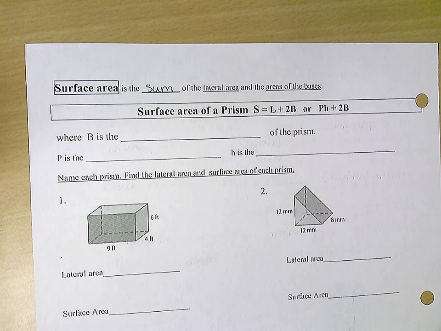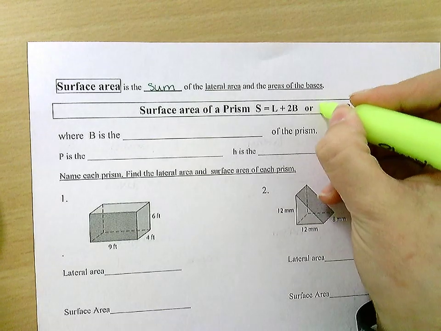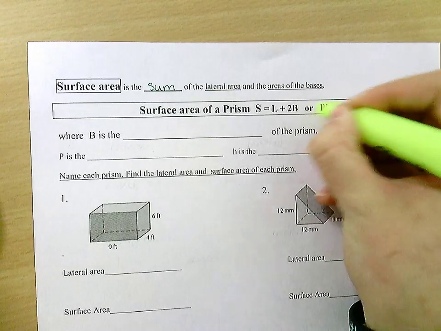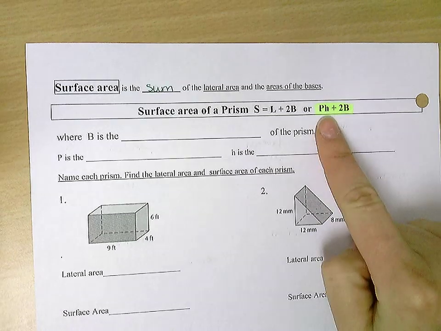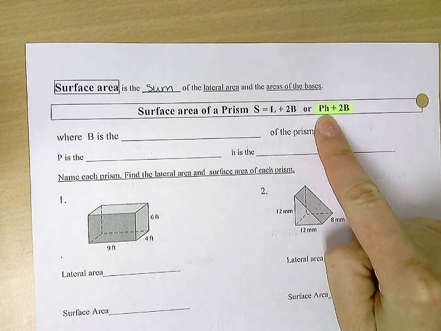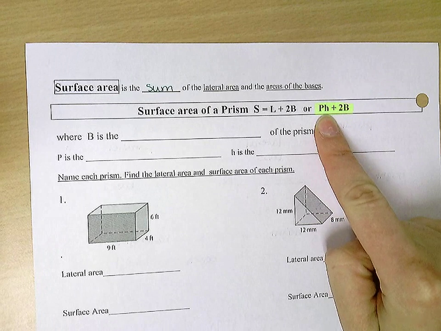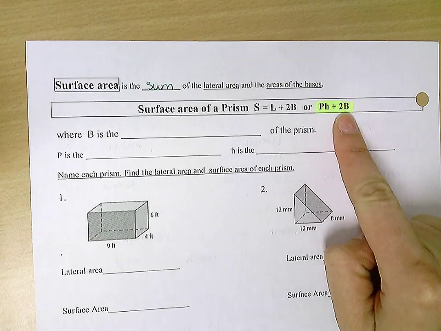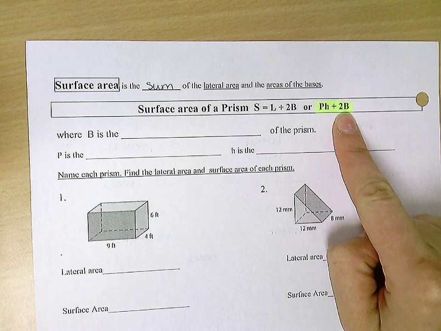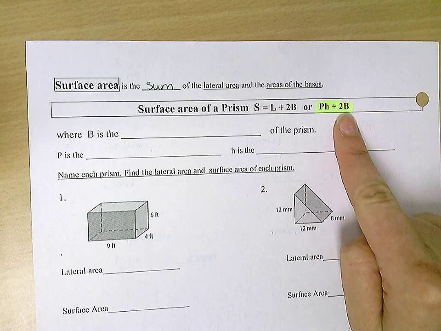So our formula for surface area is PH plus 2B. That PH is your lateral area, so that's adding up all of the lateral faces. Then I have to add on 2 bases to get the surface area of the entire prism.